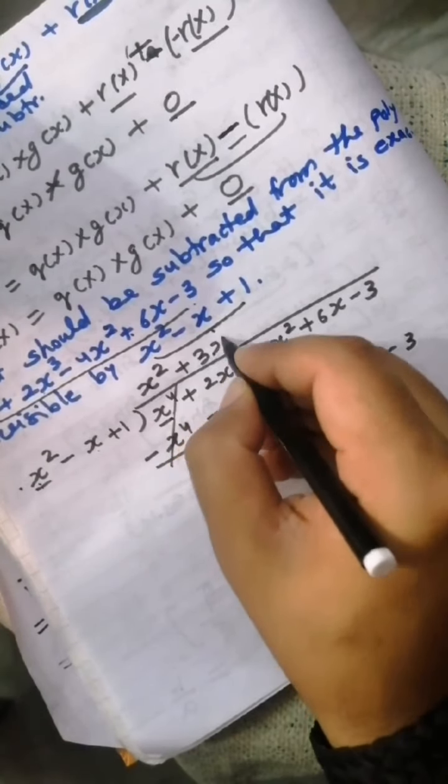Now we can write, hence, p(x) equals to g(x) into q(x) plus r(x), remainder. So here p(x) means, you can see there p(x) it was there, g(x) x square minus x plus 1, q(x) x square plus 3x minus 2, and r(x).